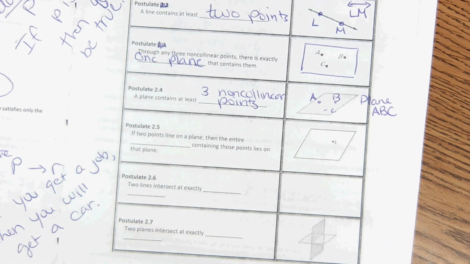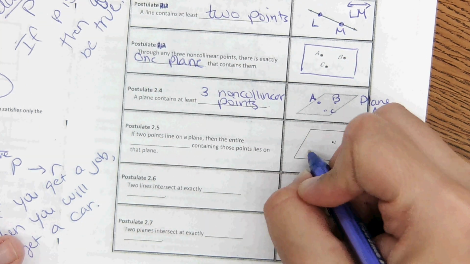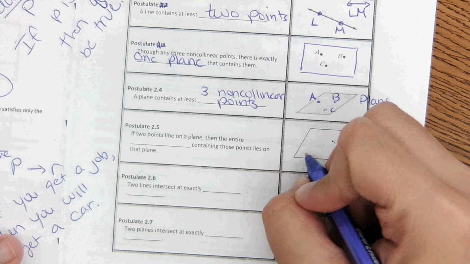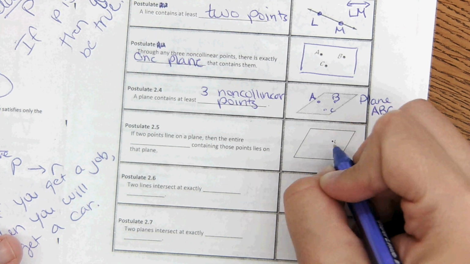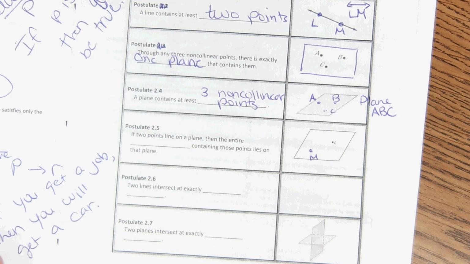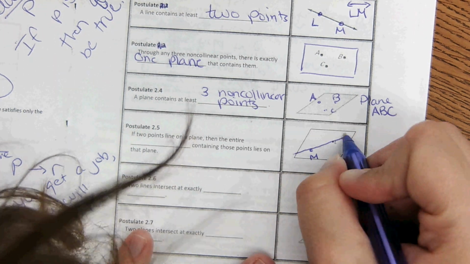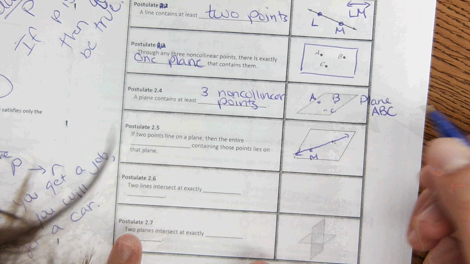Okay, next one. If 2 points lie on a plane, then the entire line is on that plane. So if you have point L and point M, then you have one line that is also on that plane.